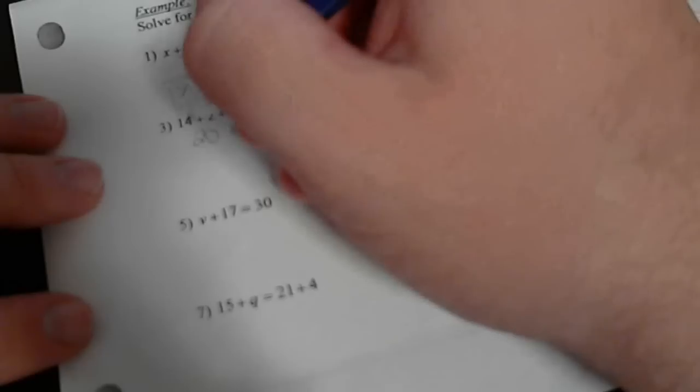Now, before we try to solve for the variable, sometimes we have to do some simplifications. Like in number 3, we have to put these numbers together before we try to solve for the x. So 14 plus 2 plus 4, that's an easy 20, plus x equals 24. Now notice I didn't change the equation at all. All I did was take 14 plus 2 plus 4 and turn it into a 20. Now I'm going to do the same thing I was doing up above. Move away from the variable, subtract the 20. When I bring it to the other side, 24 minus 20, and x is 4.